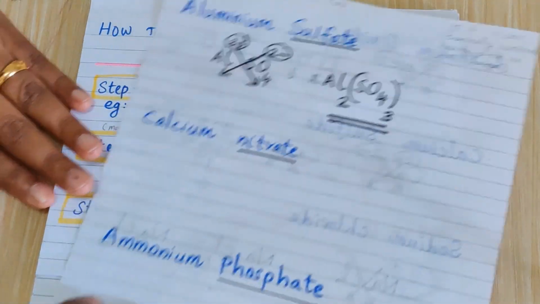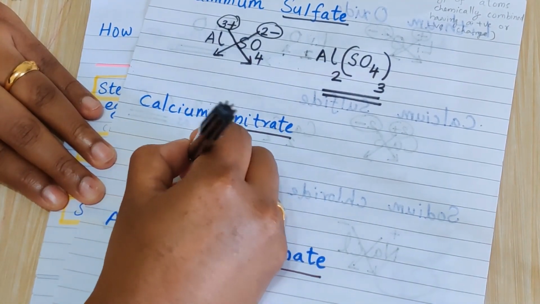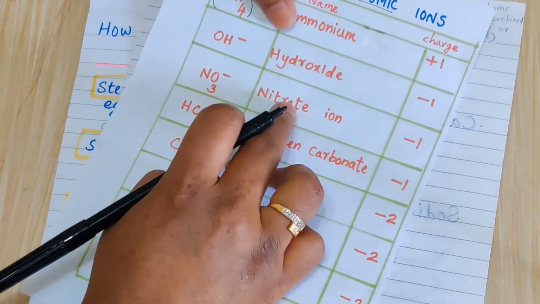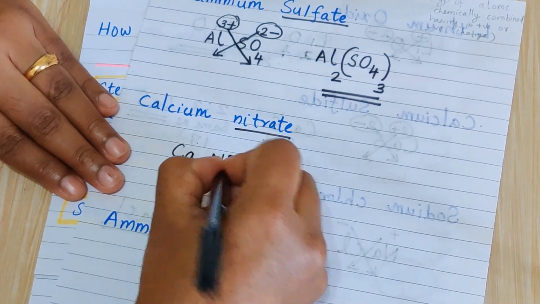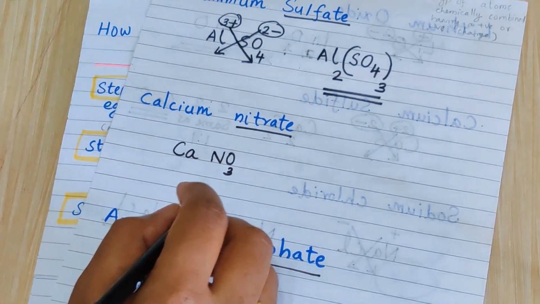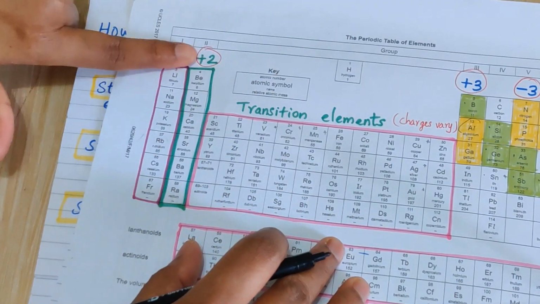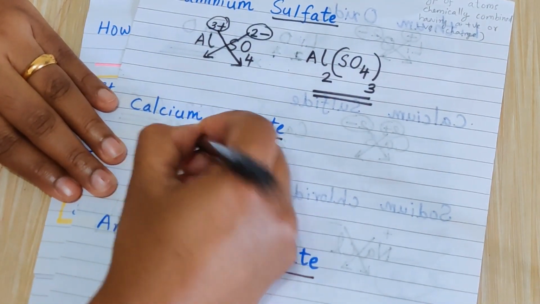Let's see another example, calcium nitrate. So write down the symbols first. Calcium Ca. Nitrate is a polyatomic ion. So nitrate is NO3. So first step finished. Second step, just write down the charges. Calcium belongs to group 2. So calcium carries +2 charge. So just write down the charge as 2+.